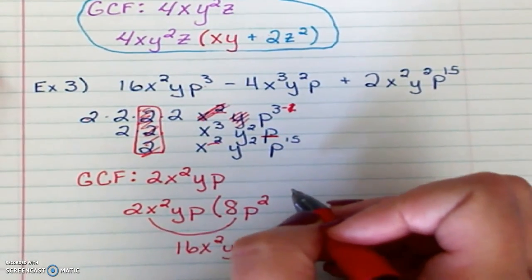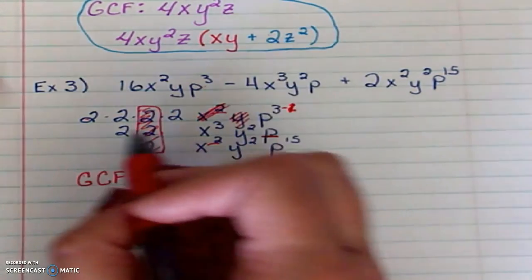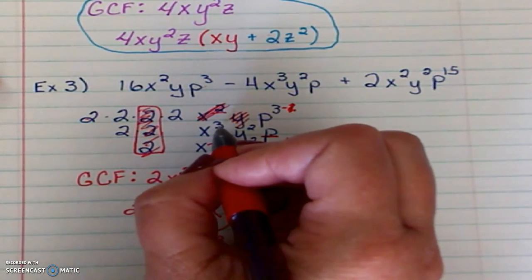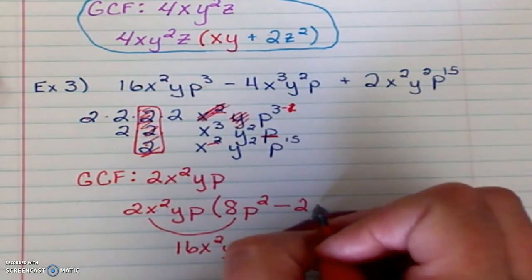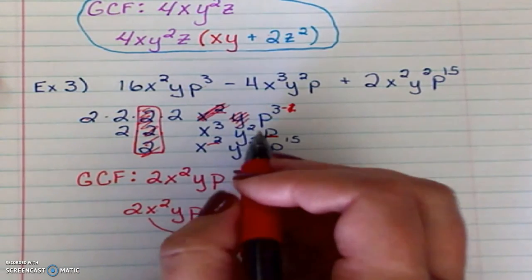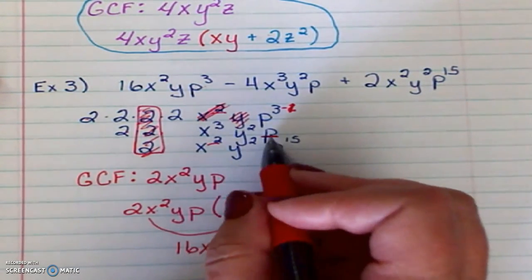Now, if you look at the second term, there is a minus sign, and you are left with a 2. I took out x squared, so if you have 3 of them and you take out 2 of them, you are left with 1 of them. I took out 1 y, and you had 2, so there's still going to be a y left, and I took out p.